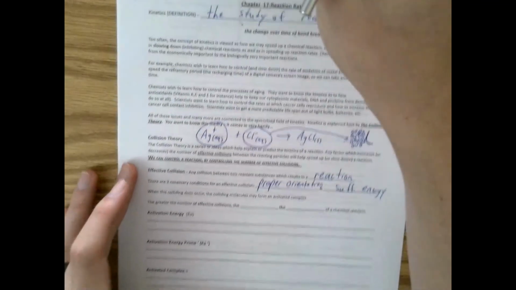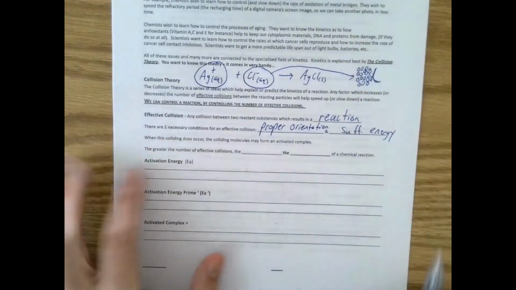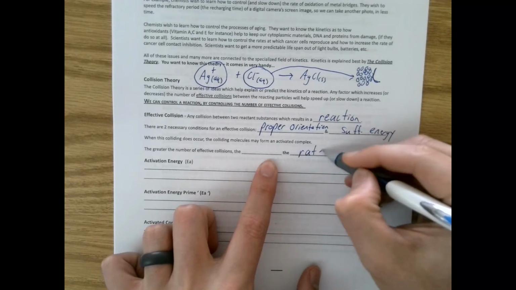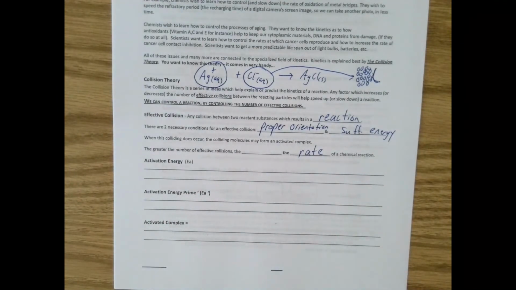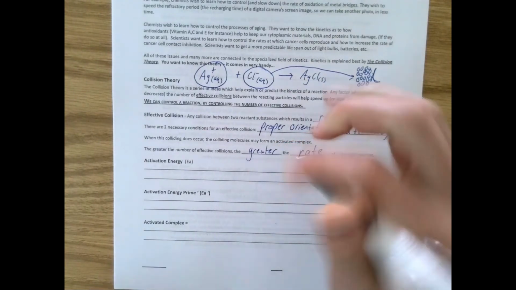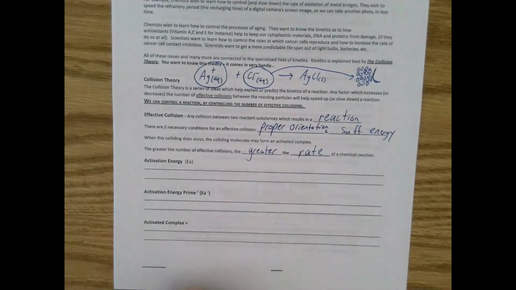So now, let's look at the next statement. It says, the greater the number of effective collisions, the blank, we'll fill in rate, of a chemical reaction. So fill that in. The greater the number of effective collisions, the blank the rate of reaction. Greater or lesser? Greater. So what do you have to have for a reaction? An effective collision. So the more effective collisions you have, the greater the rate of the reaction, the faster it goes. It's kind of logical, right?